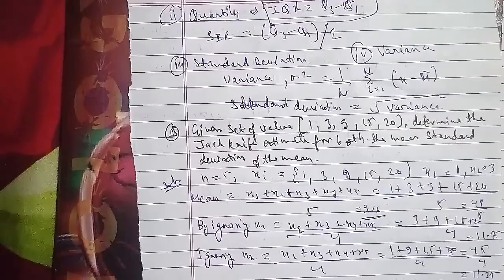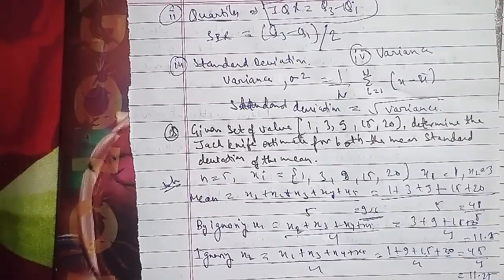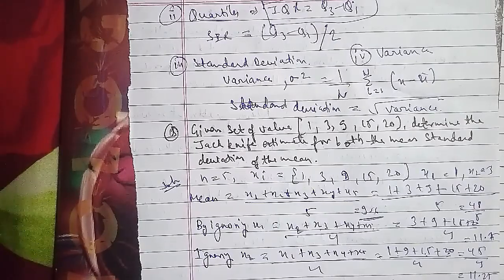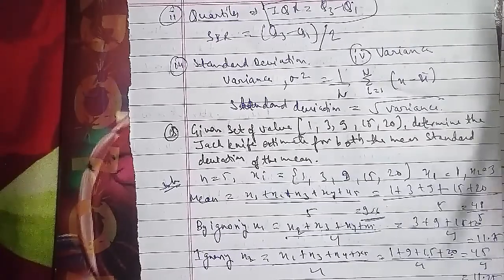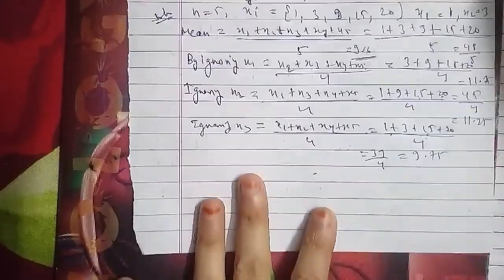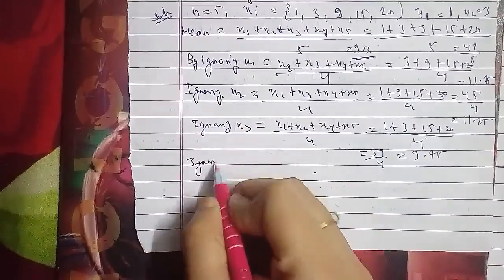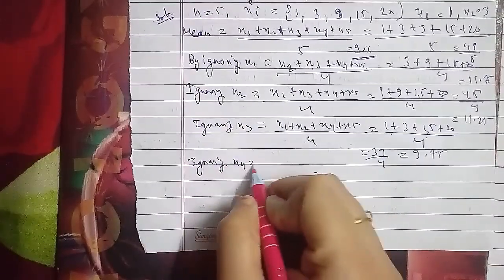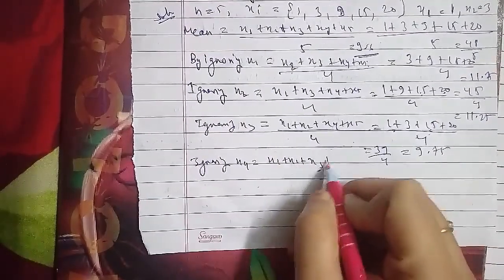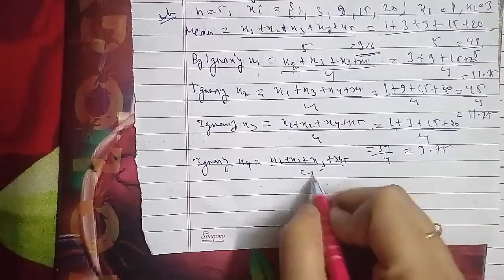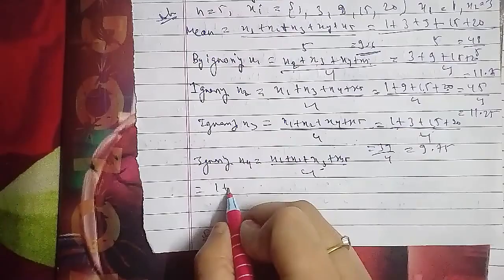Now we will be ignoring x5, and that is (x1 plus x2 plus x3 plus x4) upon 4, which is equal to (1 plus 3 plus 9 plus 15) upon 4. So in the same case, 9 plus 3 is 12, and 12 plus 15 is 28, upon 4. When we solve 28 upon 4, 4 1s are 4, 4 7s are 28. So we'll get 7 here.